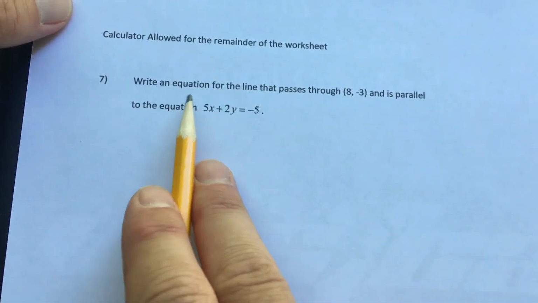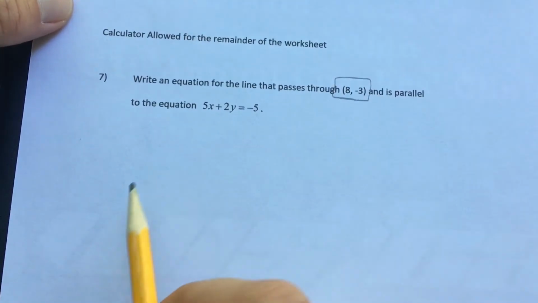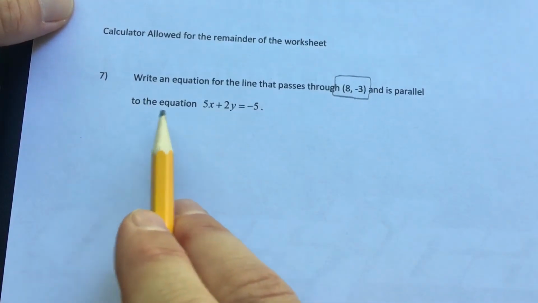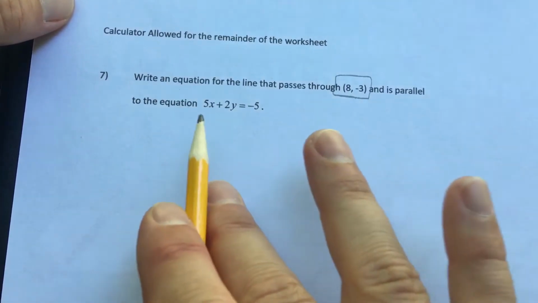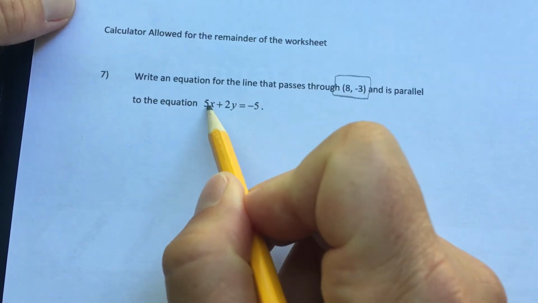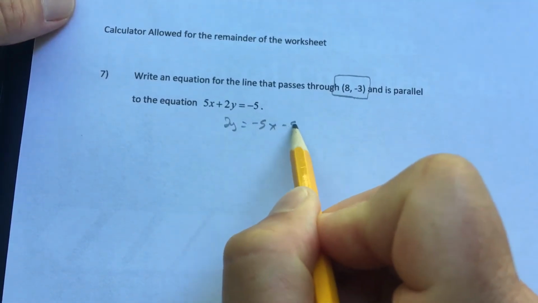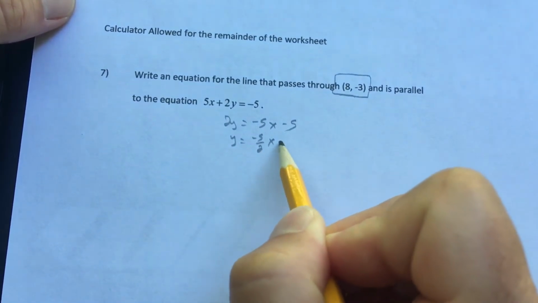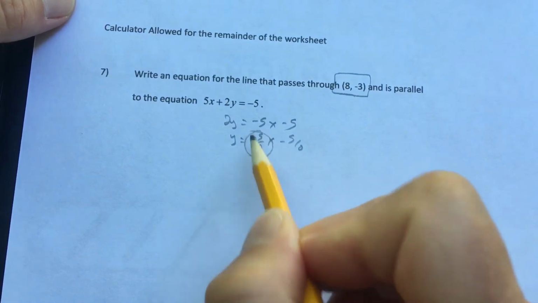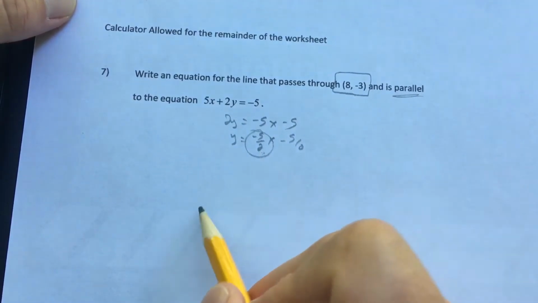This one tells us to write an equation for the line that goes through this point, (8, -3), so that's a key piece there, and is parallel, so that means it has the same slope as this. The slope in this one is not given directly, we have to do a little bit of work. If you subtract 5x and then divide by 2, we end up with a slope of -5/2. Since we're parallel, that means we have the same slope, so our slope will also be -5/2.